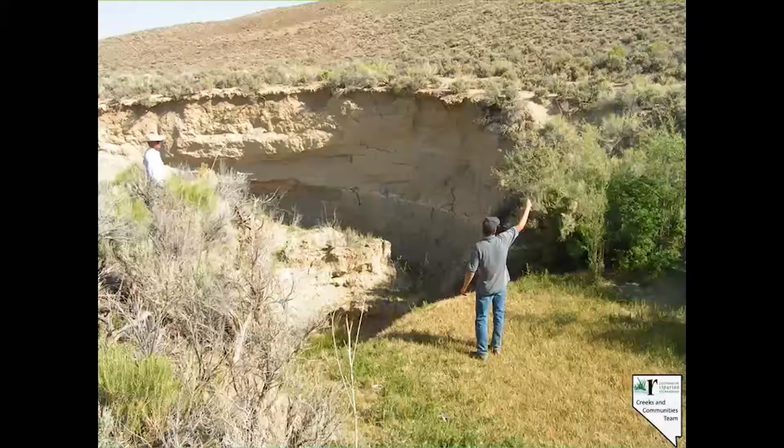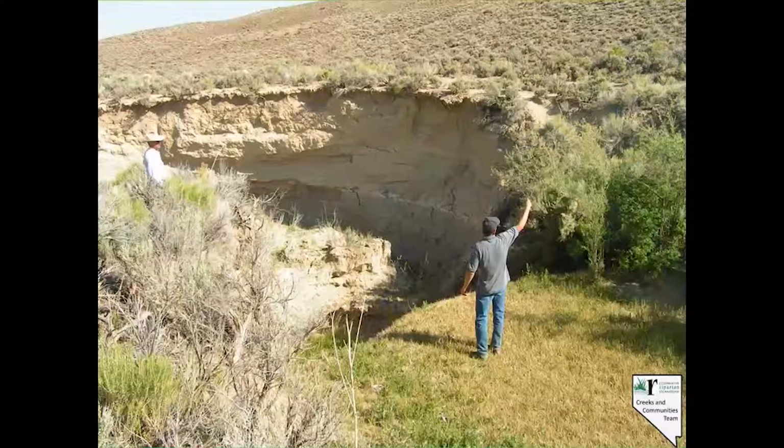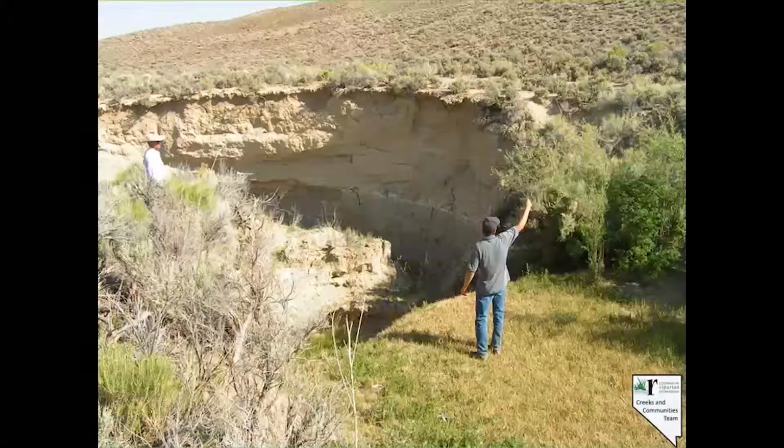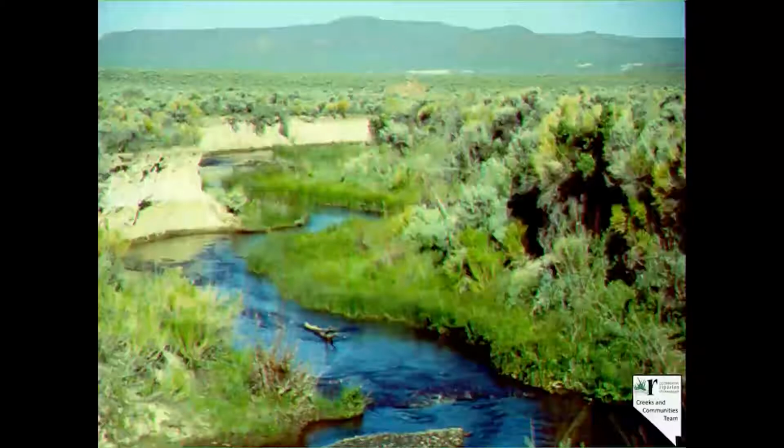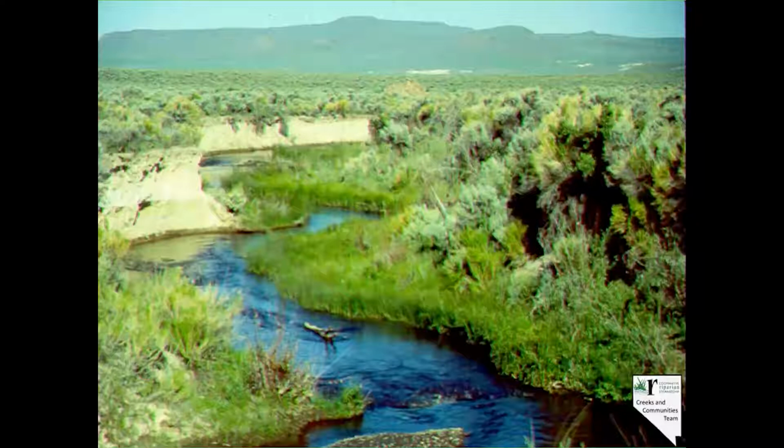And this is a pretty extreme example, but for those of us that work in Nevada, this isn't that uncommon to see something along these lines. And then once something cuts down that far, the next step is to widen. So we can see in this photo here, on the left-hand side, you see those vertical banks. They are still actively eroding. You don't see any of that sediment that has fallen off that bank staying down at the water's edge. So we've got some widening occurring here.